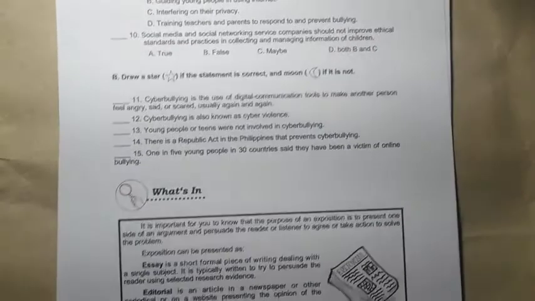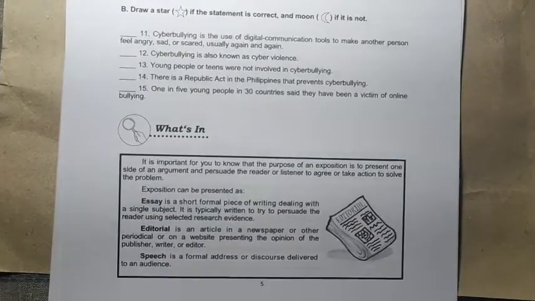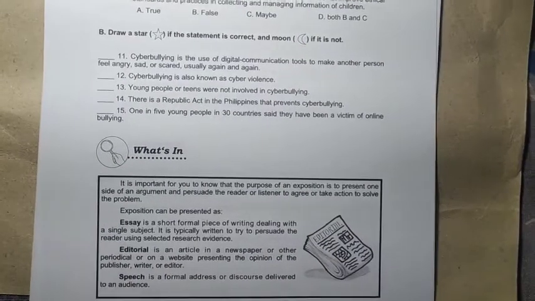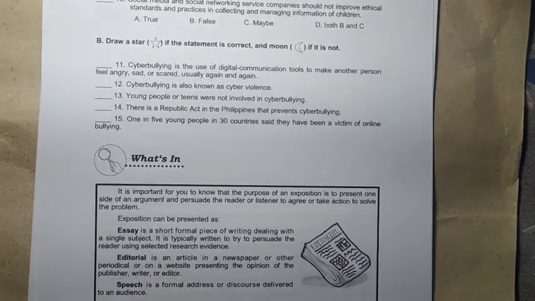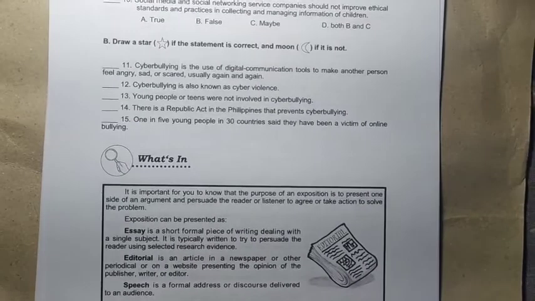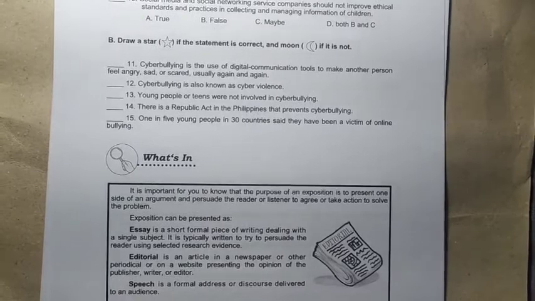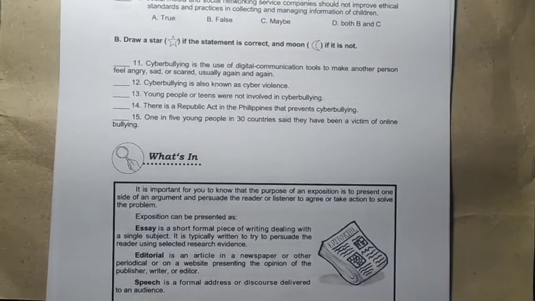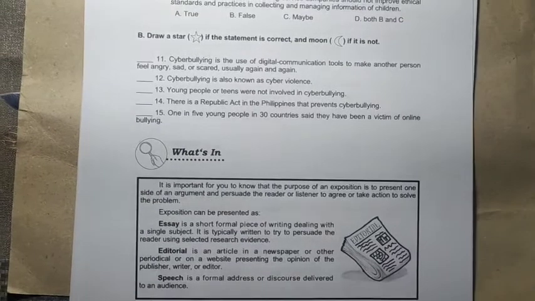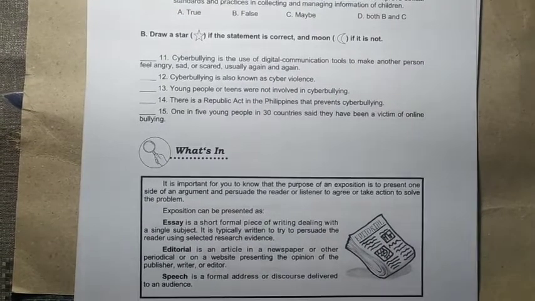So in What's In, we have here the simple review about essay, editorial, and speech. So it is important for you to know that the purpose of an exposition is to present one side of an argument and persuade the reader or listener to agree or take action to solve the problem. So it can be presented as an essay, editorial, or speech.